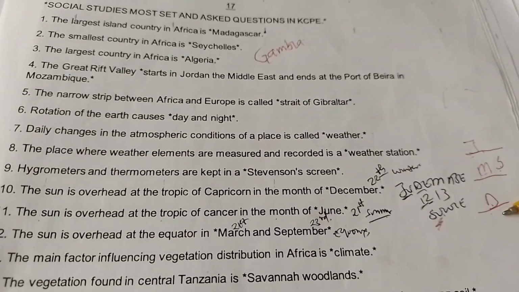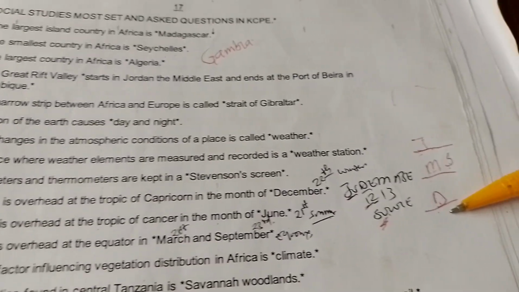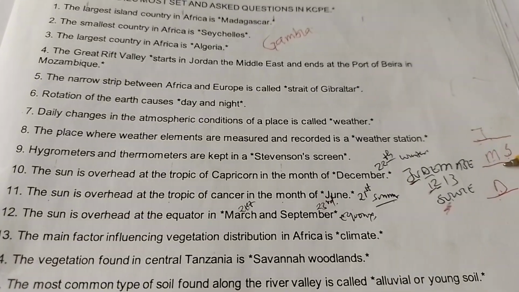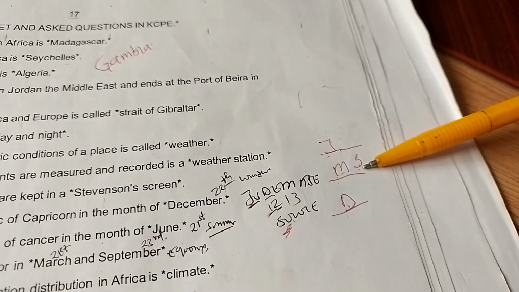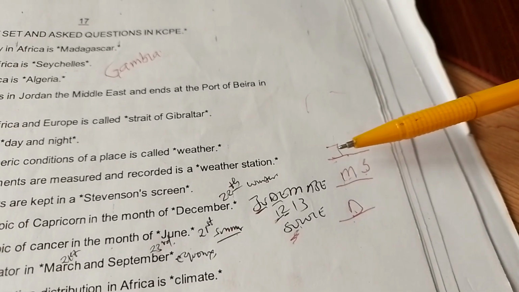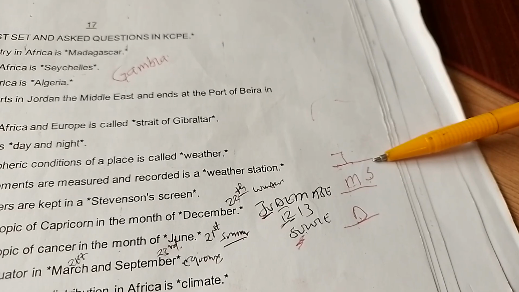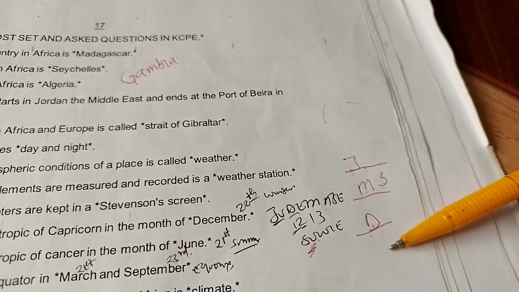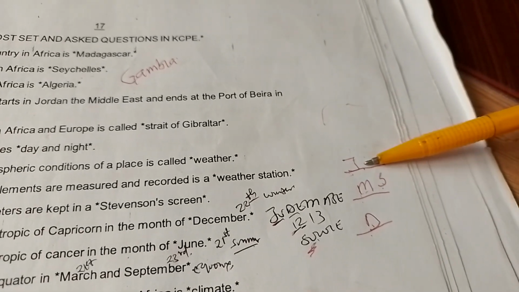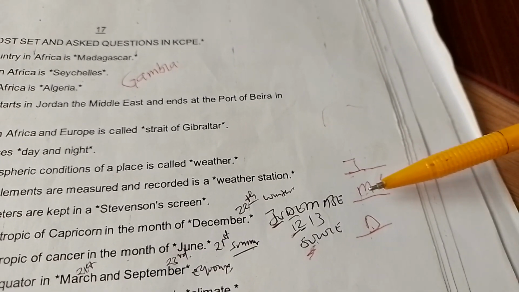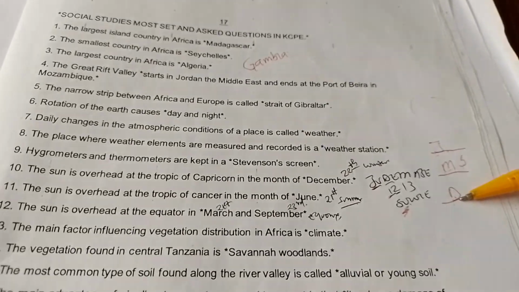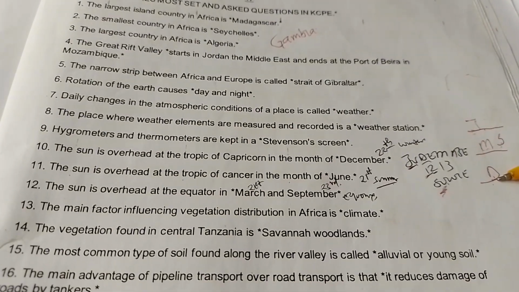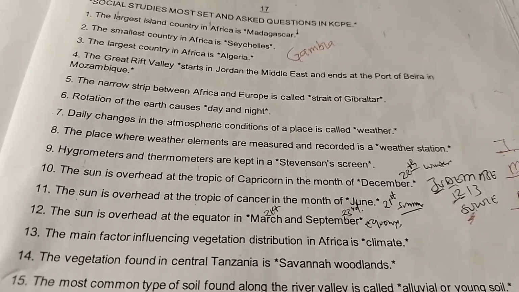Next question, the sun is overhead at the Tropic of Cancer in which month? The month of June. And also the sun is overhead at the equator in the months of March and September. And that's why I tell all learners who find it difficult to draw the latitudes, we say Jesus my Savior died. In the Tropic of Cancer we have the month of June, at the equator we have March and September, and in December we have the Tropic of Capricorn. The main factor influencing vegetation and restoration in Africa, question number 13, is climate.